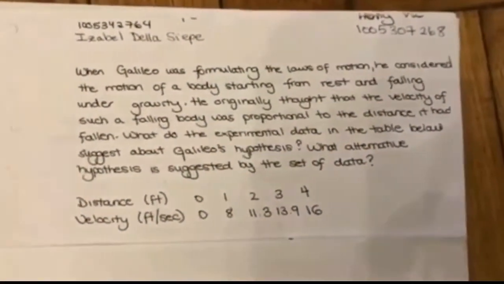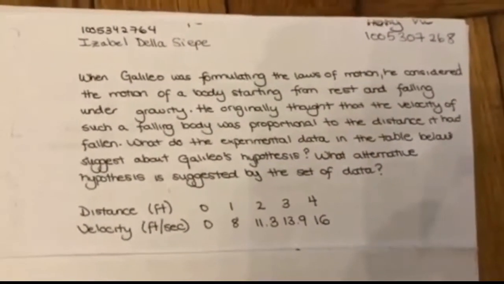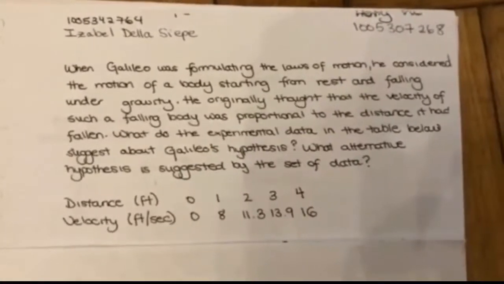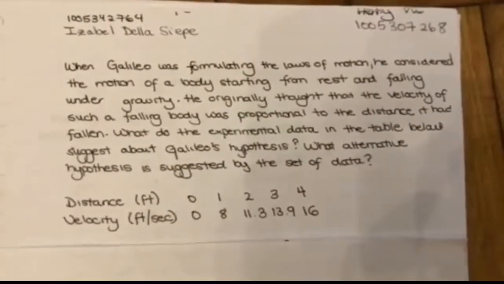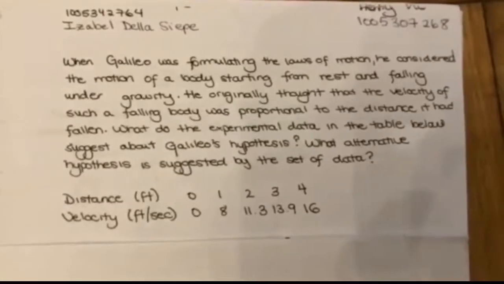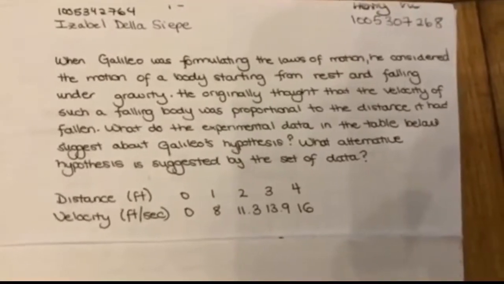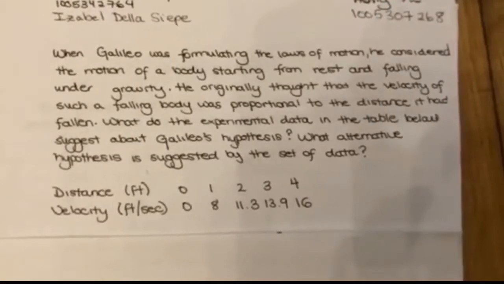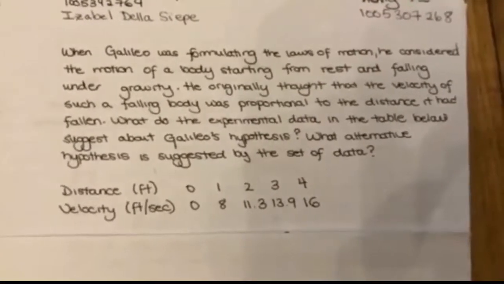Okay, the problem we're going to be discussing is as follows. When Galileo was formulating the laws of motion, he considered the motion of a body starting from rest and falling under gravity. He originally thought that the velocity of such a falling body was proportional to the distance it had fallen from. What do the experimental data in the table below suggest about Galileo's hypothesis?